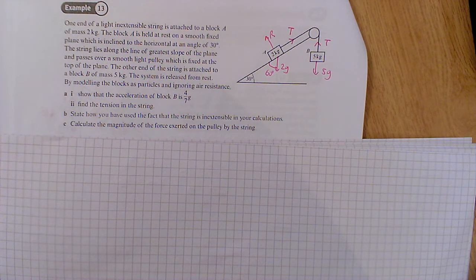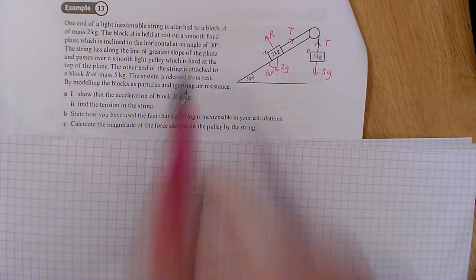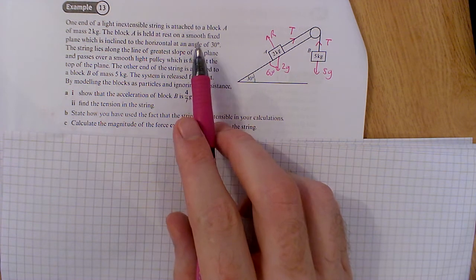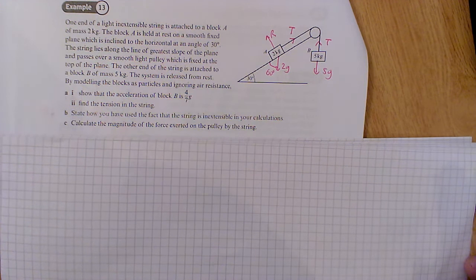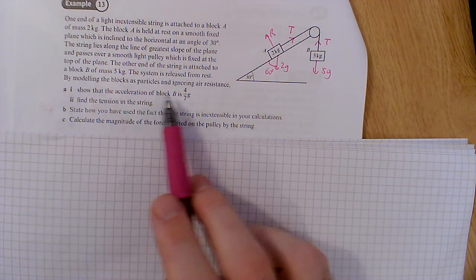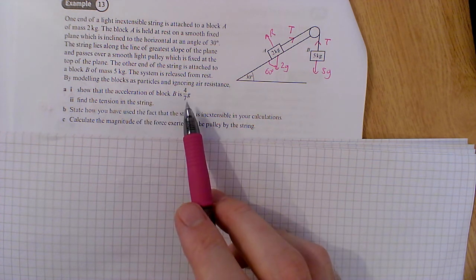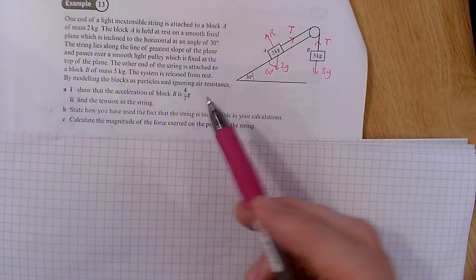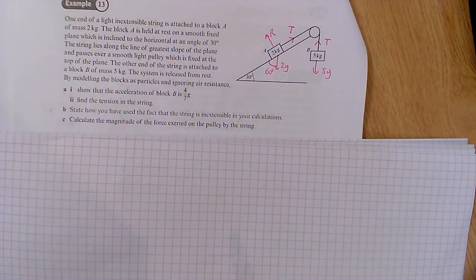Do we have any friction? What we're looking for here is whether it's a smooth surface or a rough surface. And actually, you see it's a smooth, fixed plane. So that tells you that there is no friction, which is brilliant because there's not going to be any resistance force. The other thing we want to notice is that it says show the acceleration of block B is 4/7 g. So it doesn't want us to get rid of the g and substitute 9.8. It wants to leave our answers with the g in. So that's one thing we have to bear in mind while we do the question.